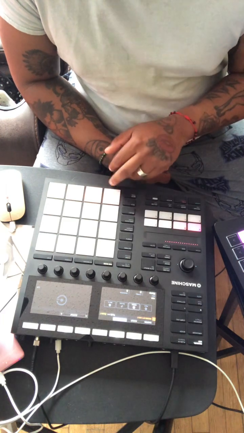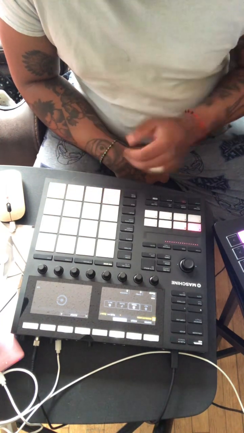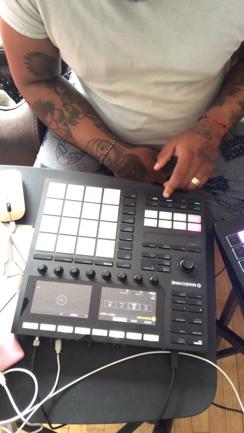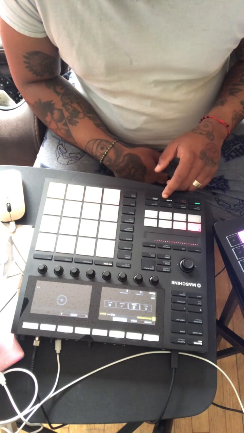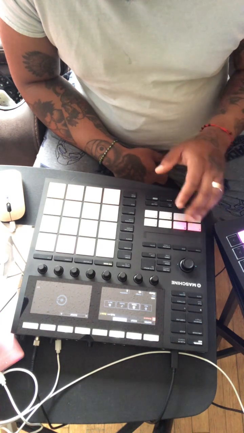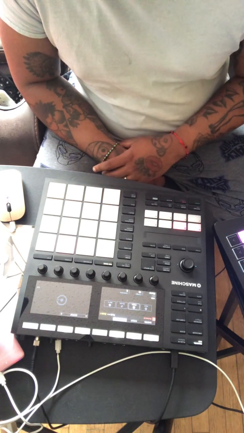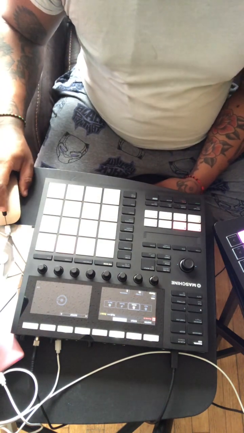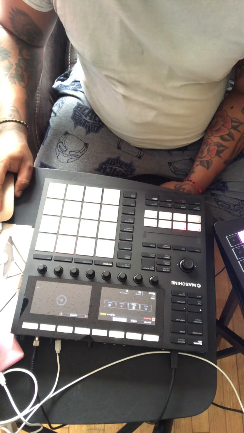So last time I did the drums, made this pattern. But this time I'm going to show you with the chord mode. So I got a Kontakt loaded up right here on pad 15.